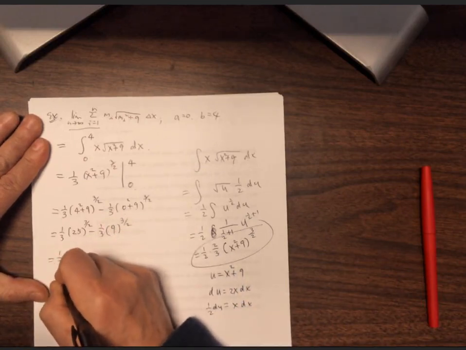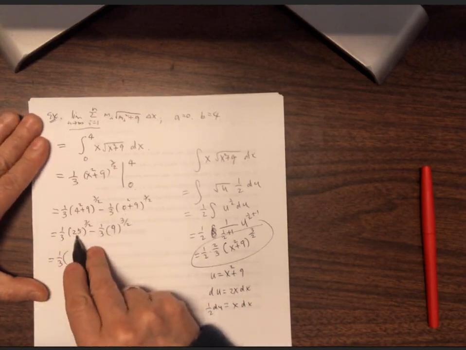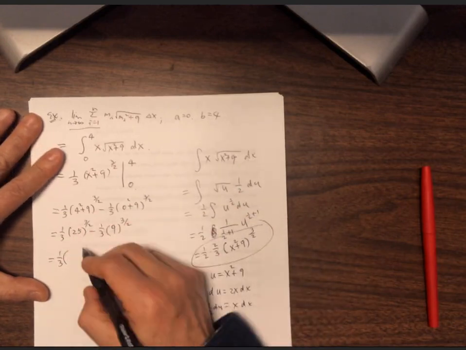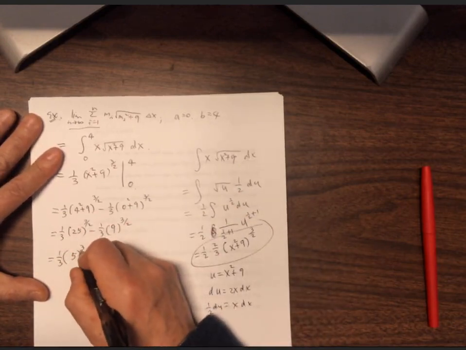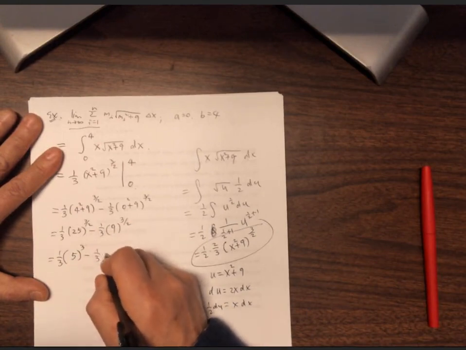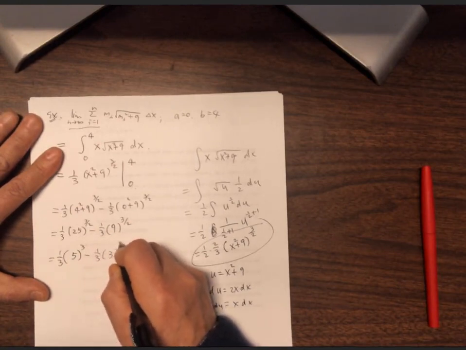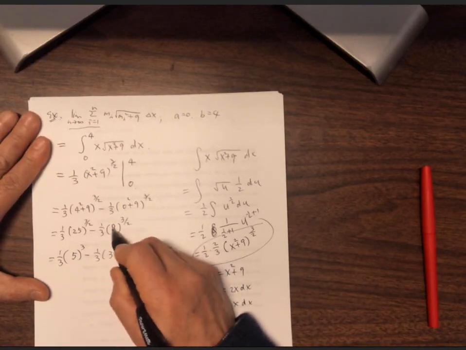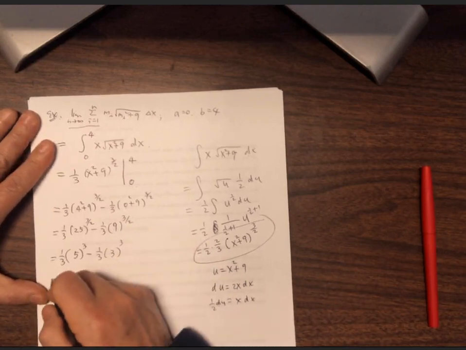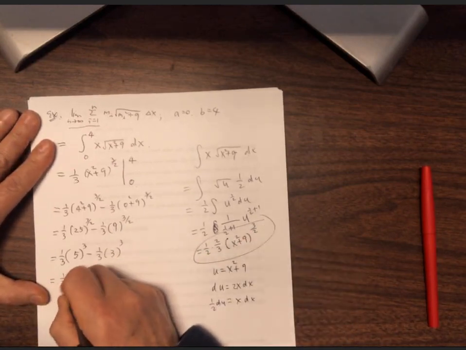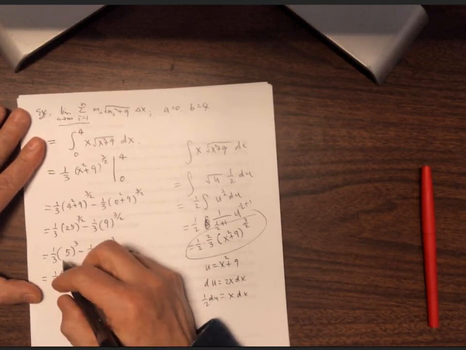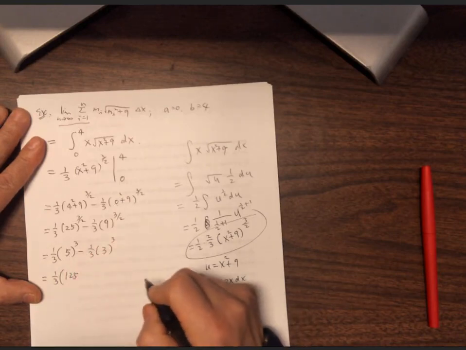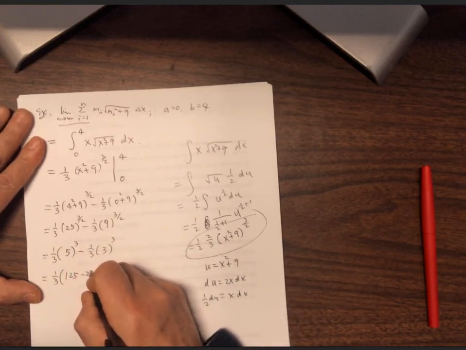So we have 25, again 1/3, the half power first, the square root is 5, so it's 5 to the third power minus 3 to the third power. Again, I'm taking the square root, which is the half power of 9, first. So we can pull out 1/3. 5 times 5 is 25, 125, minus 27.